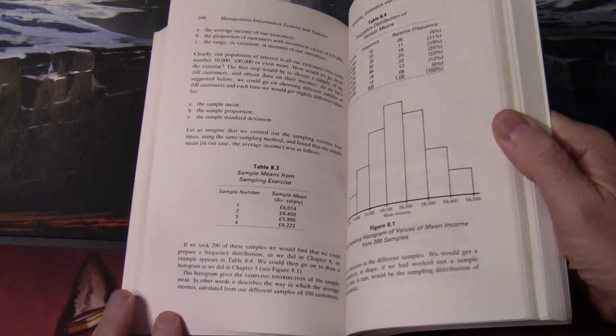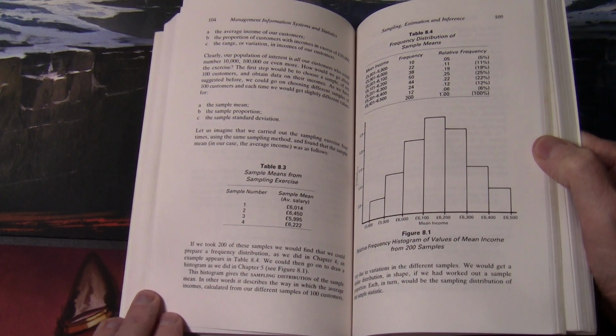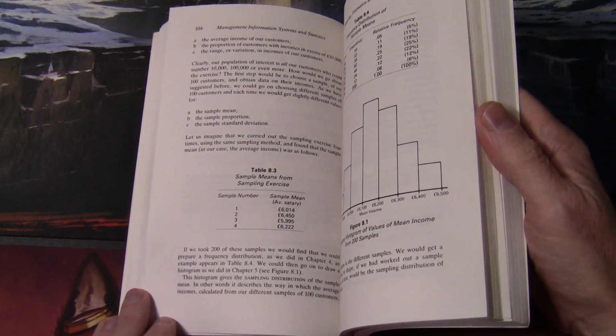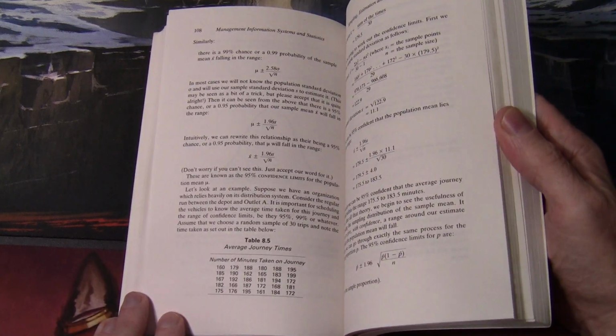And this is a great book actually for multiple disciplines if you're involved in quality control or management information systems, or just understanding how maybe certain statistical calculations work, that sort of stuff.